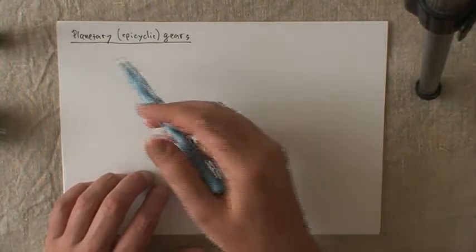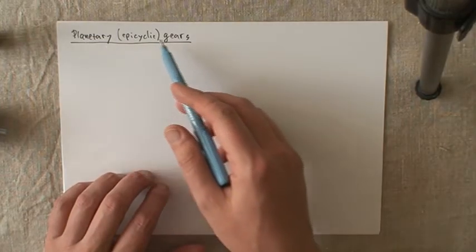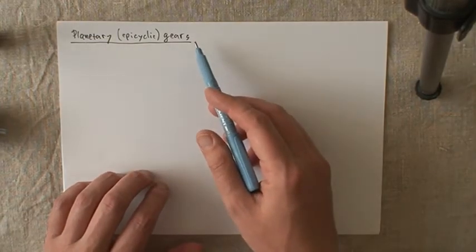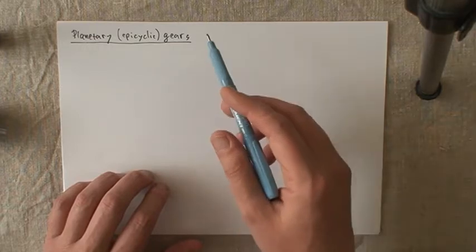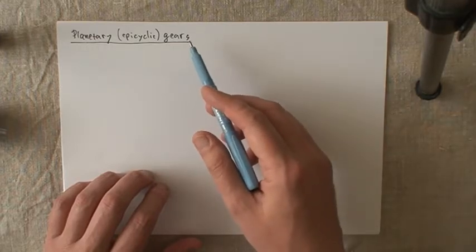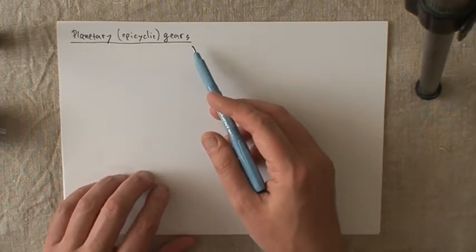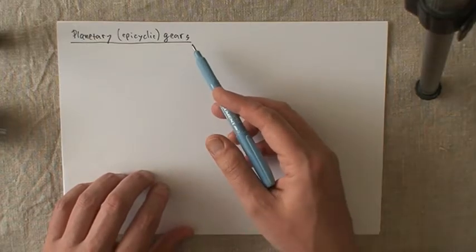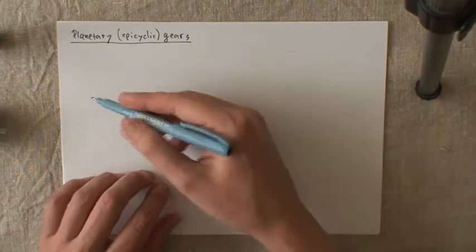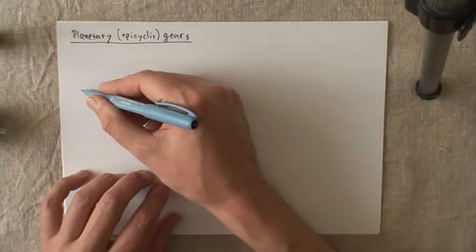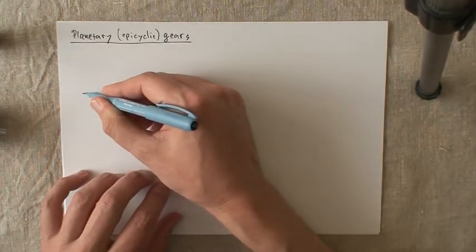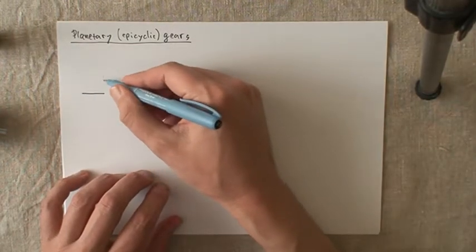However, if you're not familiar with how the planetary gear looks, then you should try to find it on YouTube or on the internet as a 3D model, because otherwise it might be a bit puzzling. So I will draw these schematics.